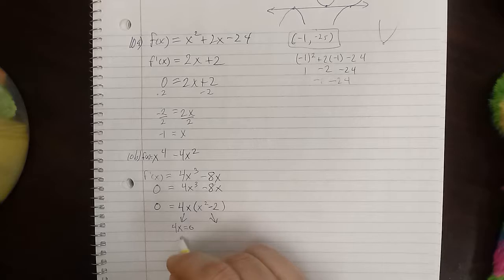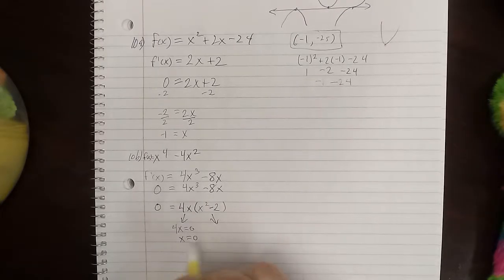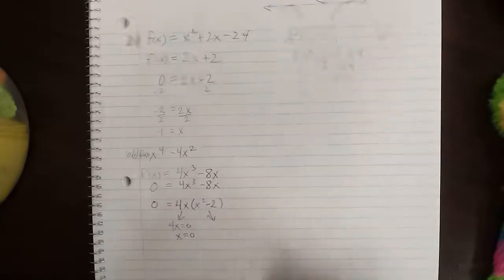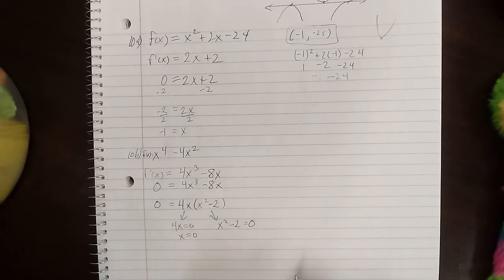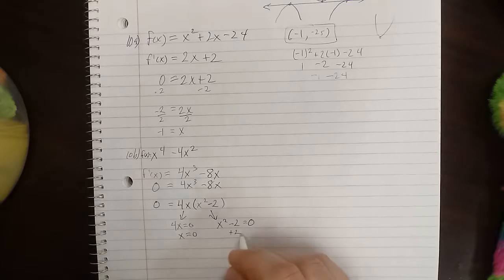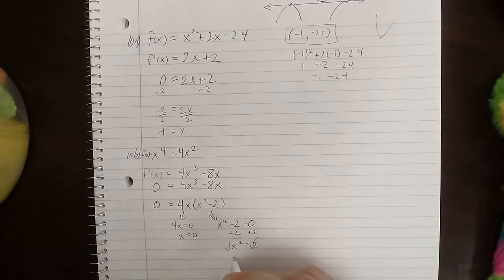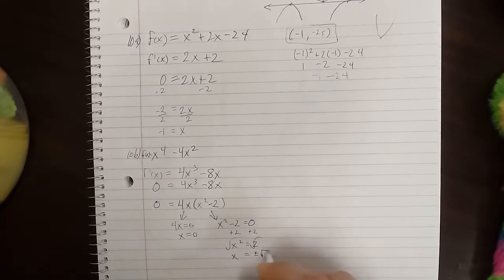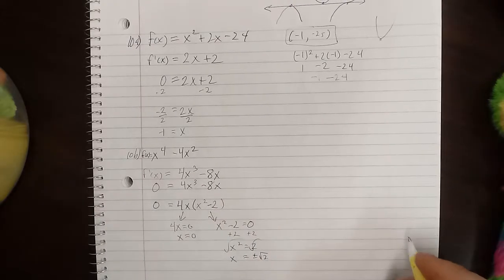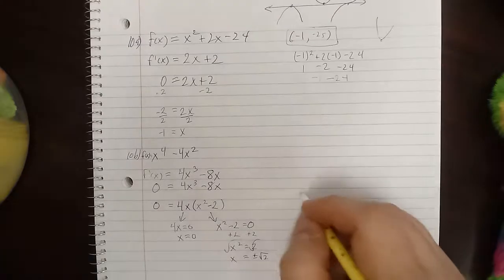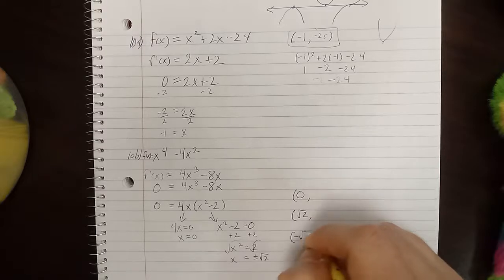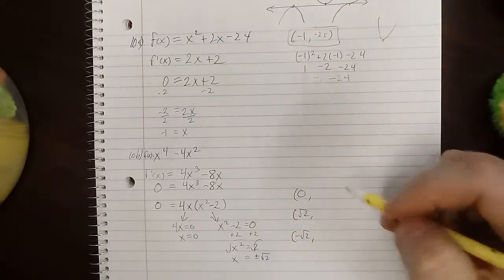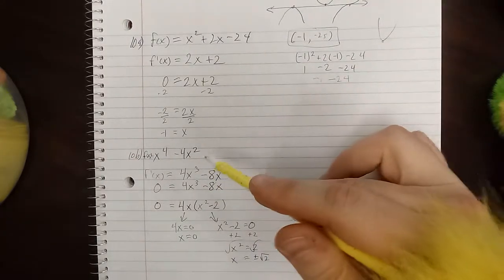4x is equal to 0. Well, that means that x is equal to 0 because we divide both sides by 4 and it just goes away. Here, x squared minus 2 is equal to 0. And then I'll add the 2 to both sides, and I'll say x squared is equal to 2, and I'll take the square root of both sides and get x is equal to plus or minus the square root of 2. And so now we've found 3 different x values. And I need to go back in and plug them into the original to find the y value.